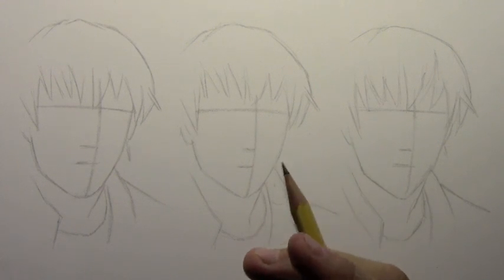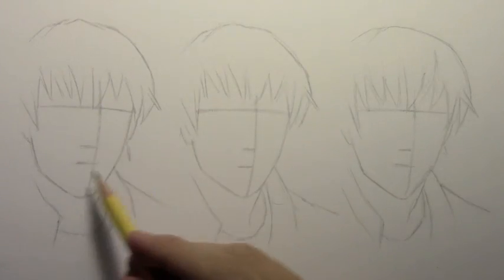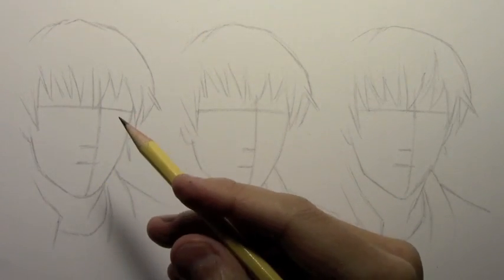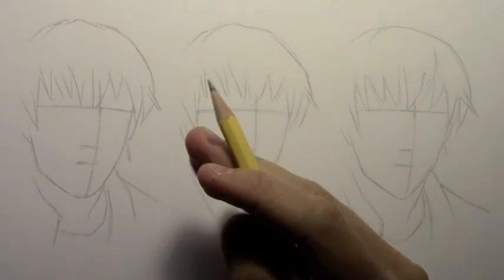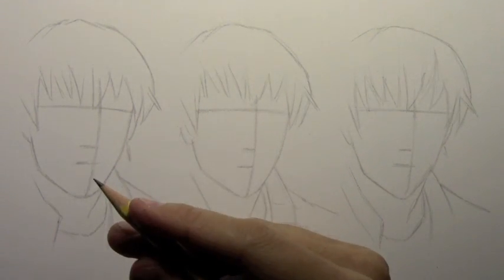So let's go ahead and get into it. I'm going to draw this first character here. We're going to zoom in on the face. We're going to be drawing an expression of what I call intensity. So let's go ahead and get into it. Okay, so we're in close now. I'm going to go ahead and start drawing the eyes.